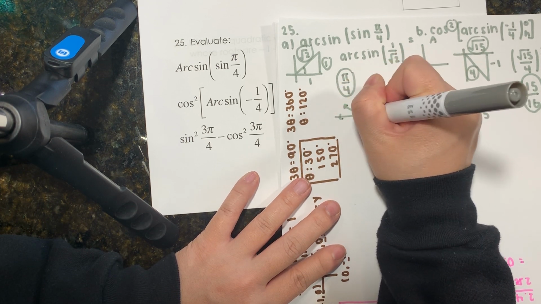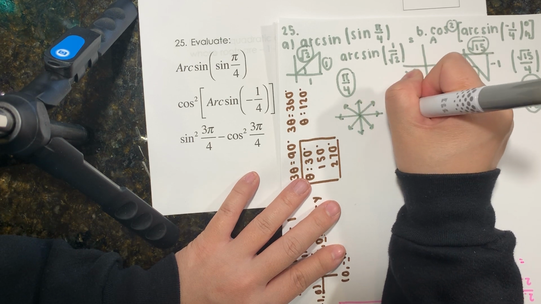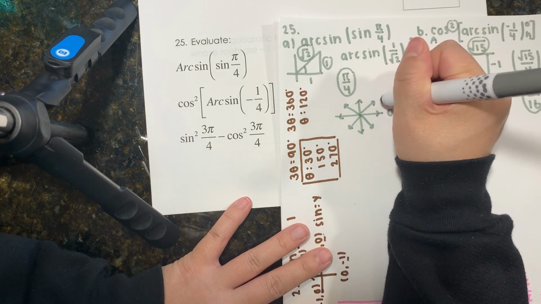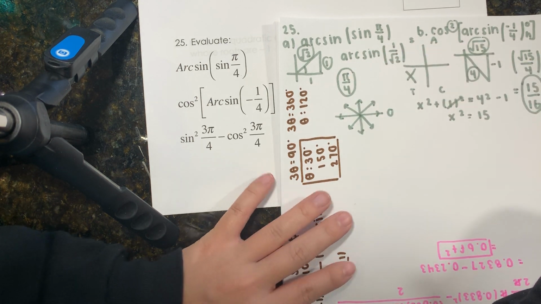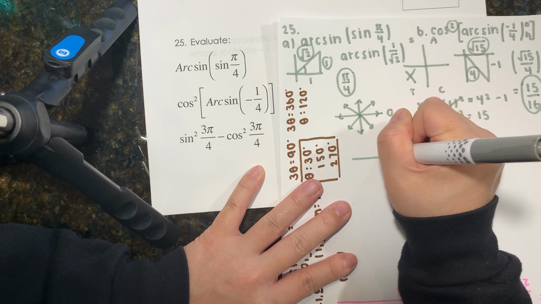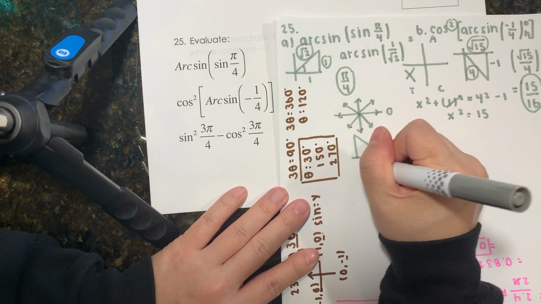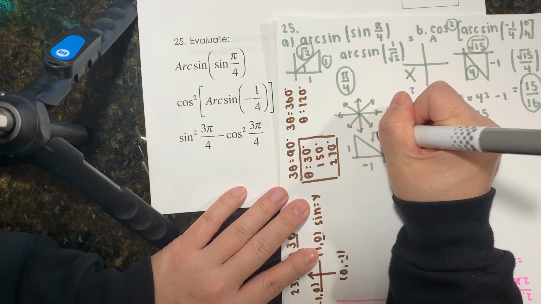So 1, 2, 3, 4, 5, 6, 7, 8. Starting at 0, counting 3 would be 1, 2, and 3. That puts us in quadrant 2. Because the denominator is 4, I know it's a 45-degree triangle. So this would be -1, 1, and root 2.